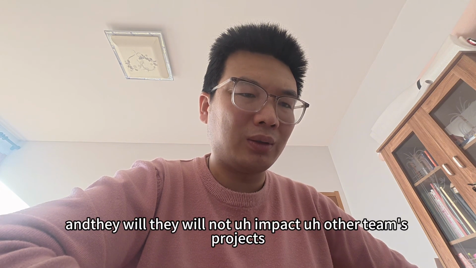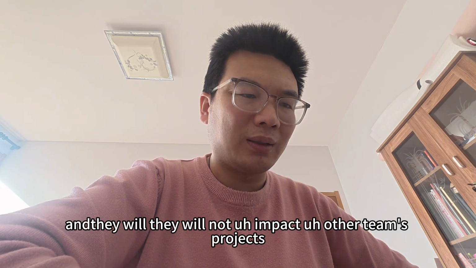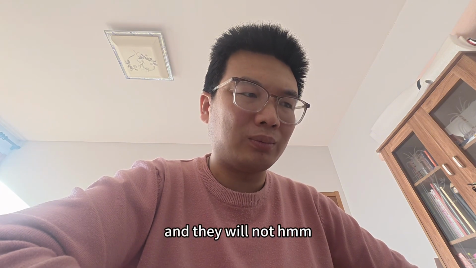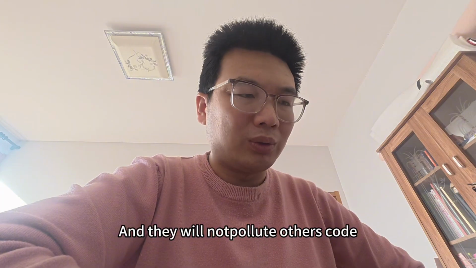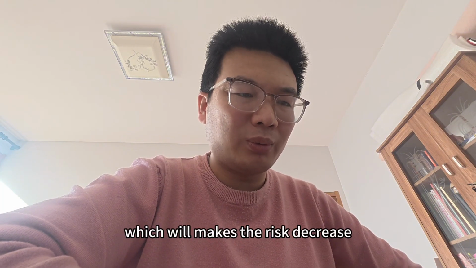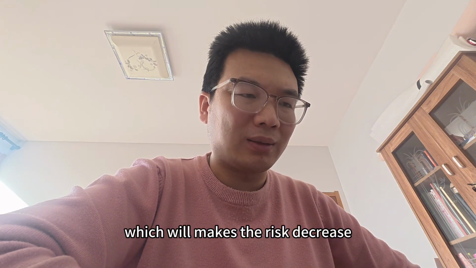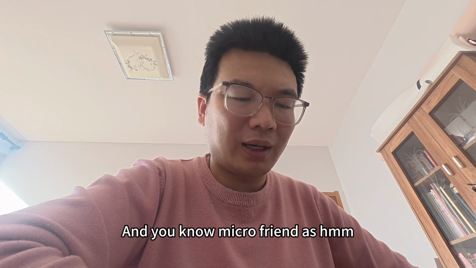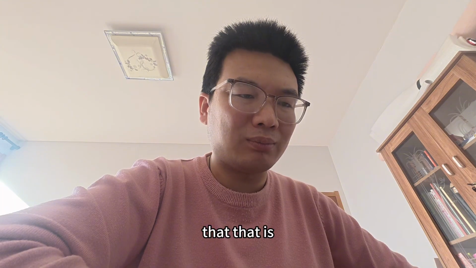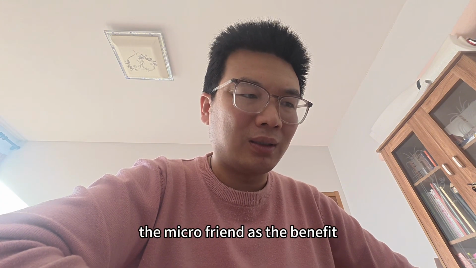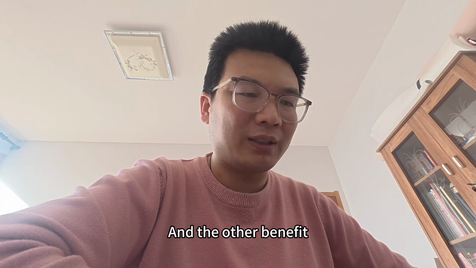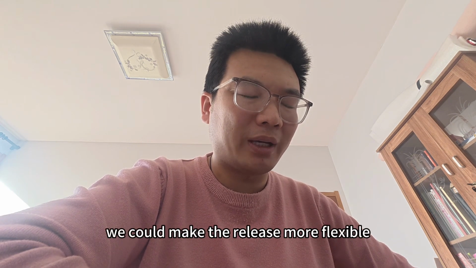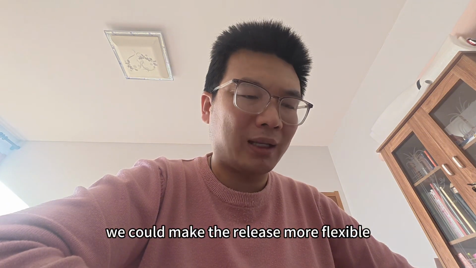They will not impact other teams' projects, and they will not pollute others' code, which decreases the risk. That is a benefit of micro-frontends, and the other benefit is that we could make the release more flexible.